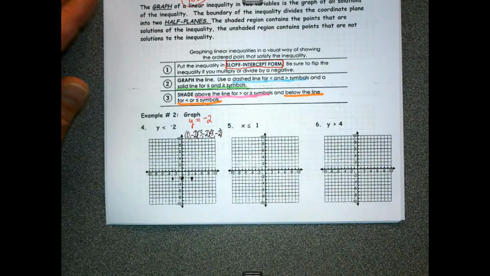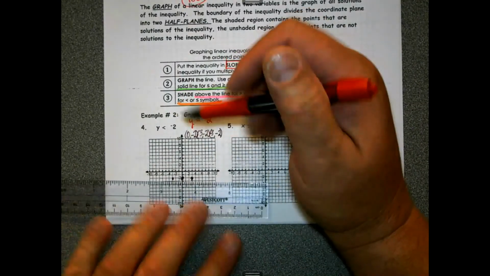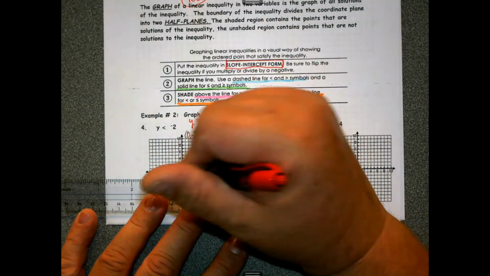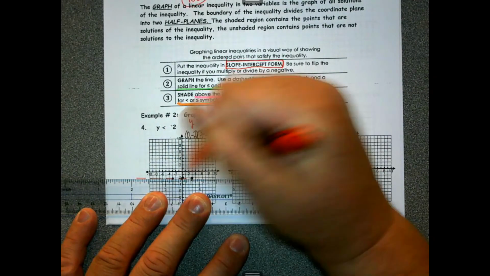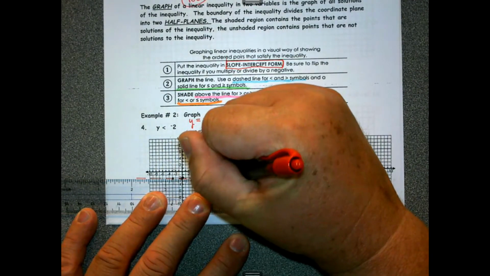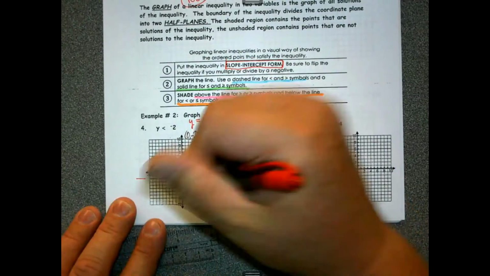And then we have to figure out, is it a solid line or a dashed line? A dashed line, because there is no equal sign with the inequality.